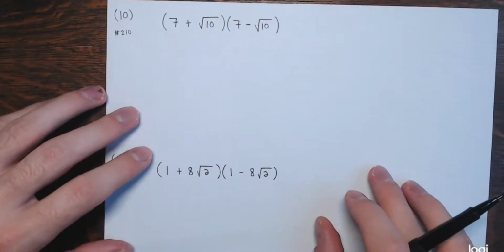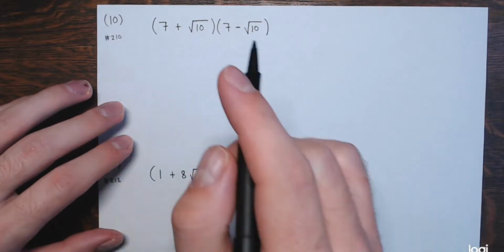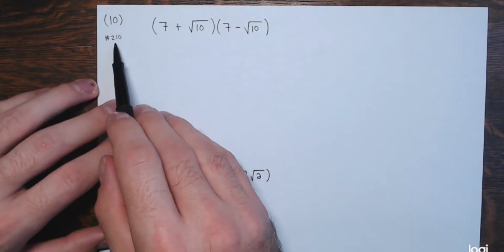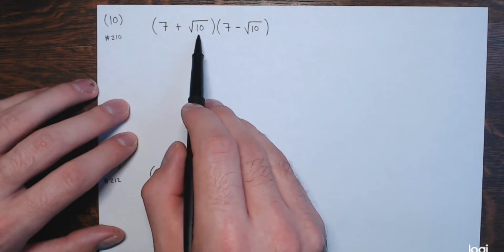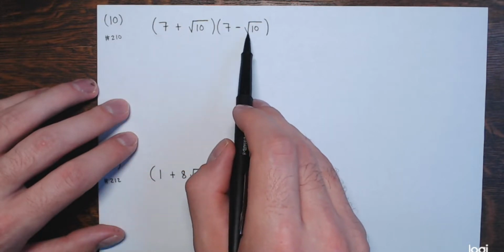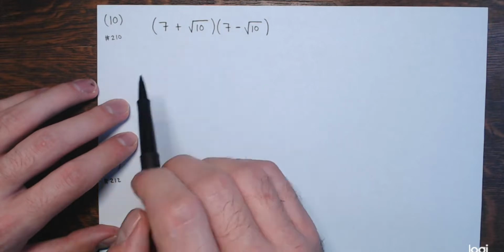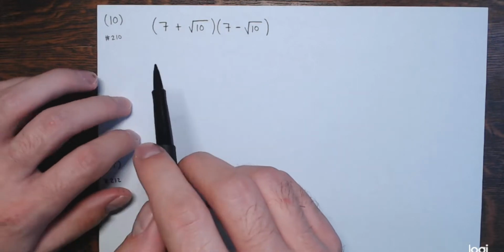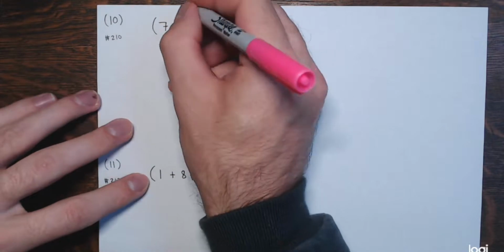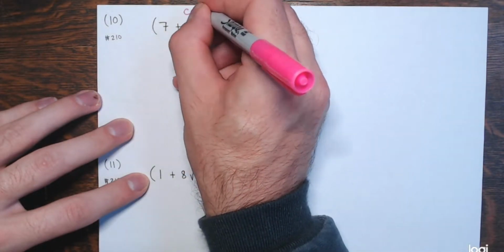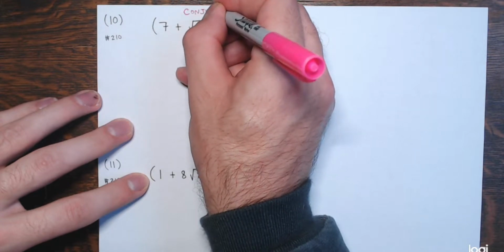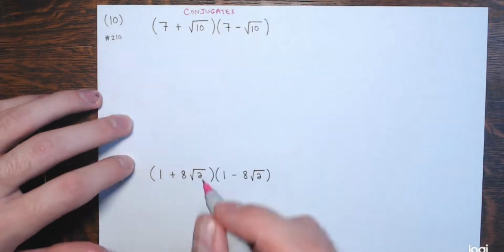Doing the same stuff. Now, you can keep doing what we're doing. Alright, I'll show you. So we have number 10, which is exercise 210. You have 7 plus the square root of 10 multiplied by 7 minus the square root of 10. You might recognize these as what are called conjugates. Right, and for the rest of the video, we're going to be working with examples where we are multiplying these conjugates.